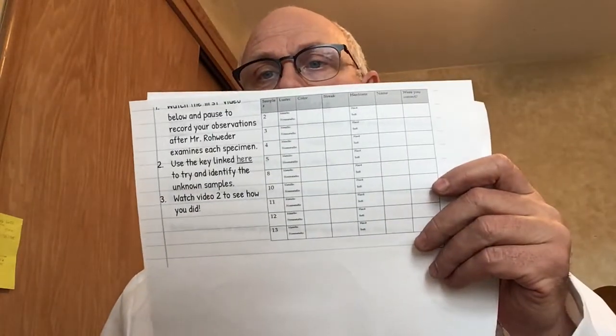And then we're going to look at some other ways we identify minerals, and I know you did that a little bit with the gizmo yesterday. But first, let's look at, we've got mystery minerals. So your document today looks like this. And you're going to be filling this chart in as I go and test all these minerals.